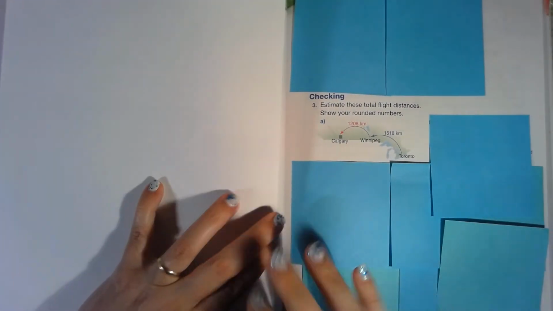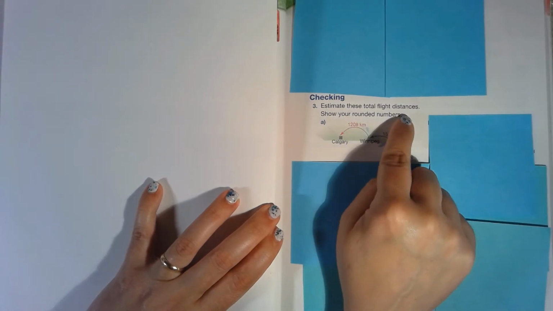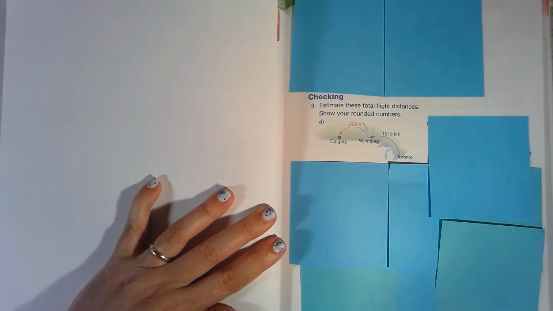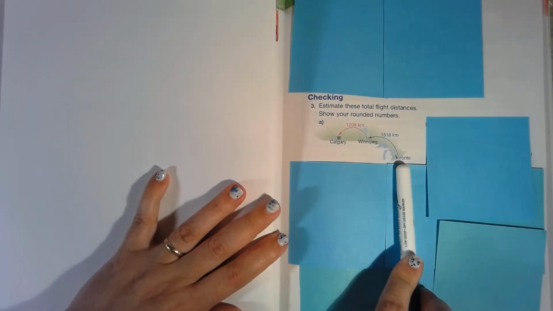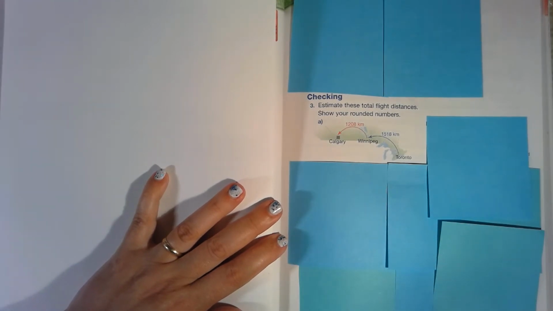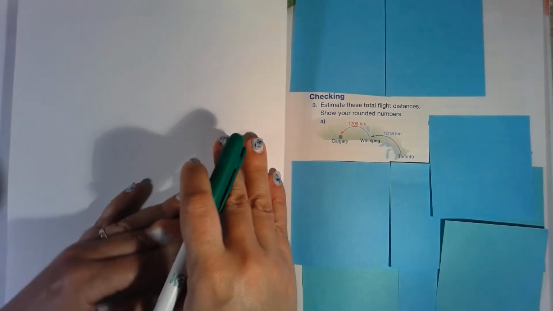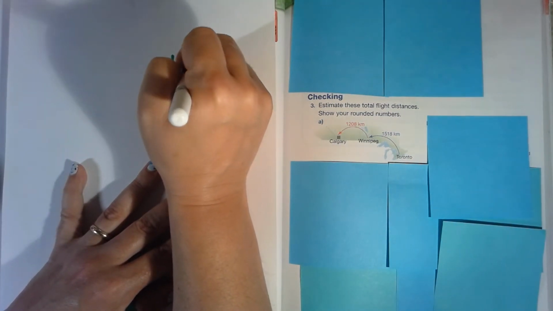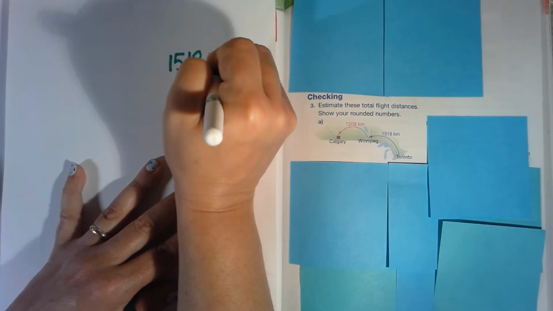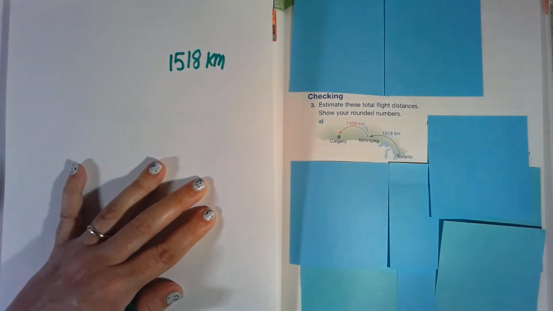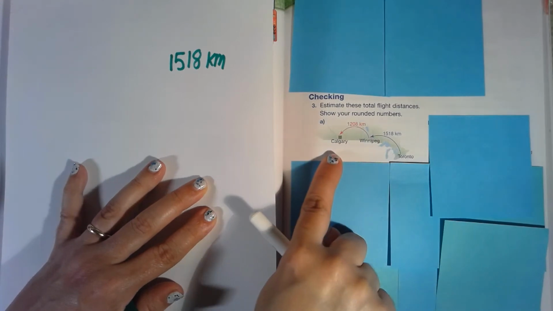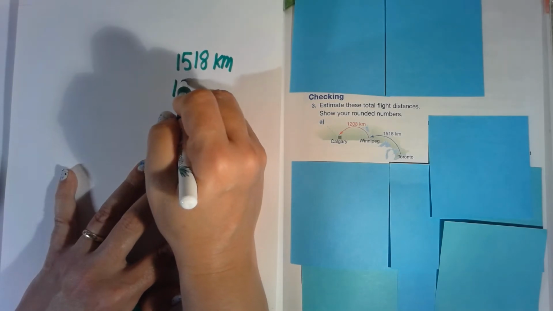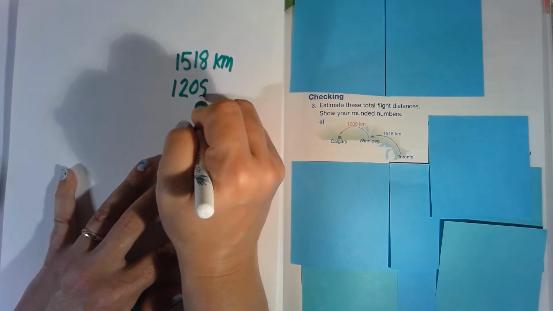So here it says, estimate these total flight distances. Show your rounded numbers. So let's say we go on a flight and we're starting in Toronto and we're flying to Winnipeg. We have flown 1,518 kilometers. We're going to have a layover in Winnipeg and then we're going to fly to Calgary, and that distance is 1,208 kilometers.